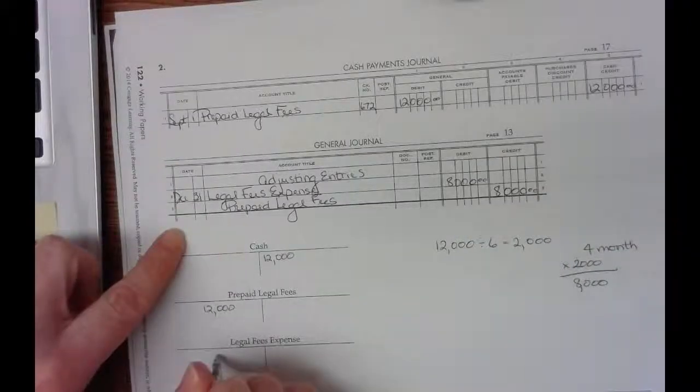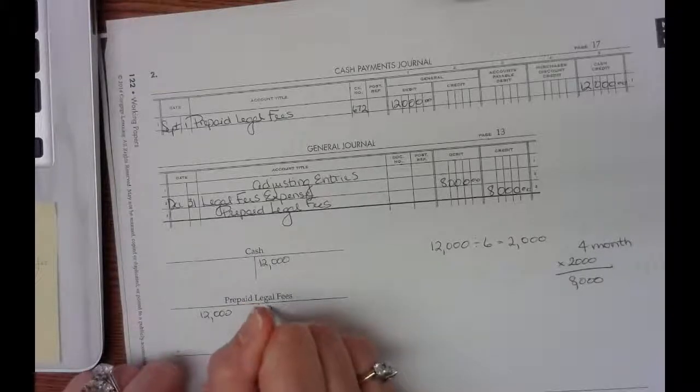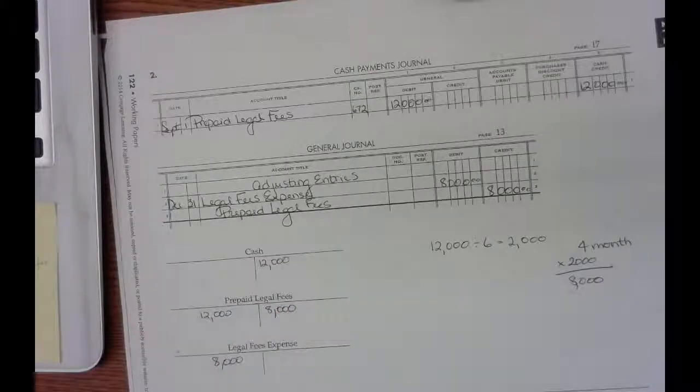So I do legal fees expense for $8,000 and prepaid legal fees is an $8,000 credit here.